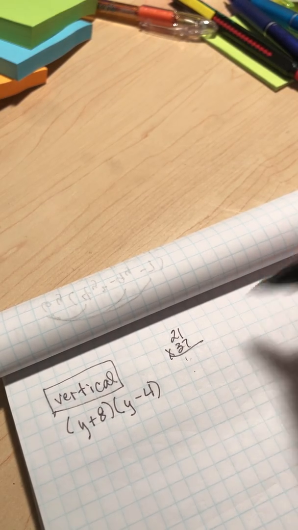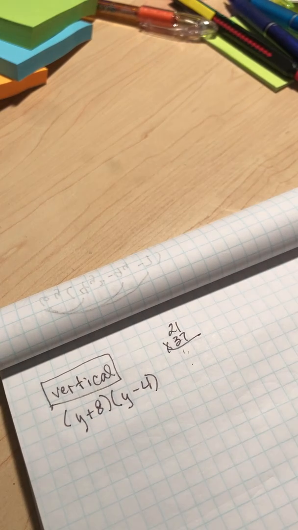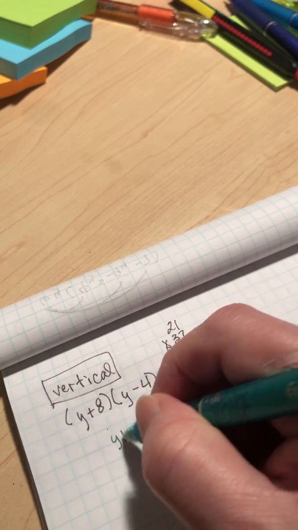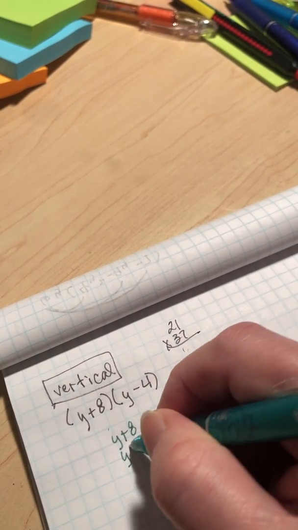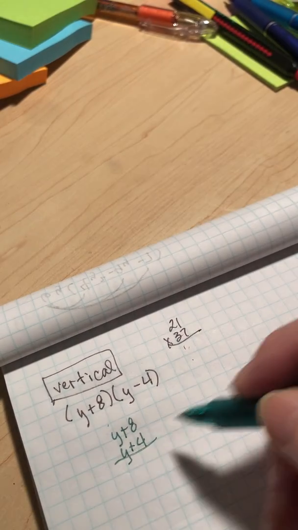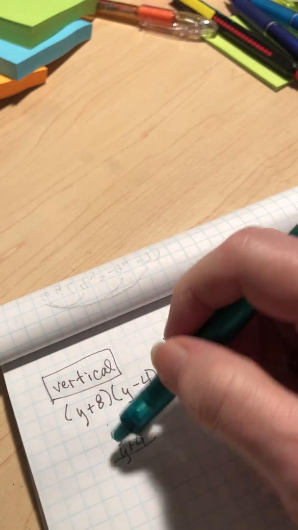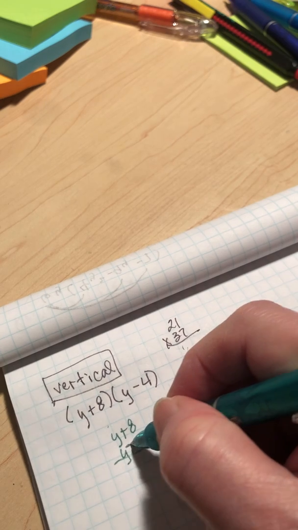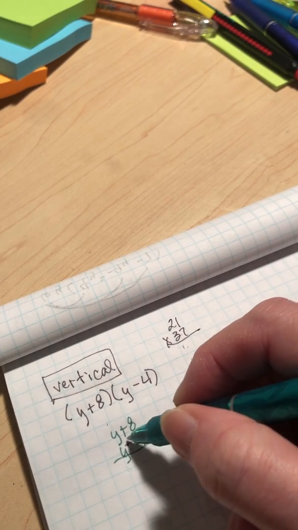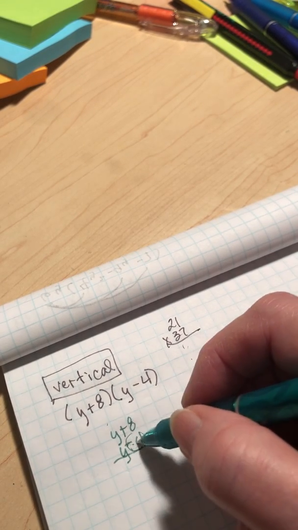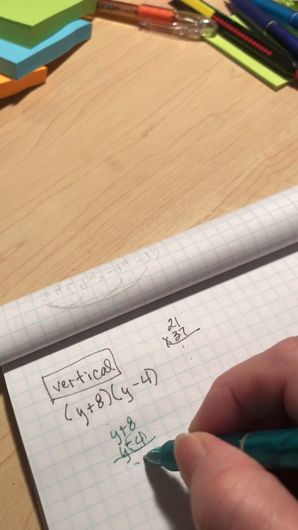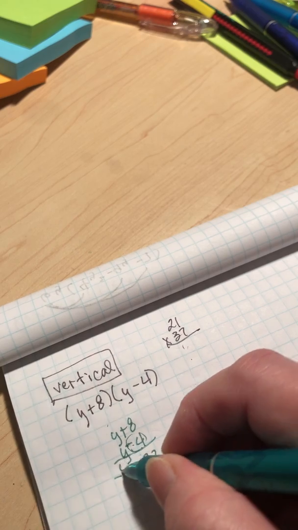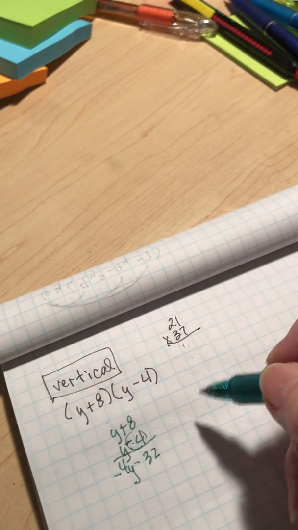Well, the vertical method is exactly the same. So I'm going to take my 2, and I'm going to line them up. Y plus 8, y plus 4. I'm going to multiply, oh, that's a -4. So first I'm going to multiply by my -4. -4 times 8 is -32. -4 times y, -4y. Okay?